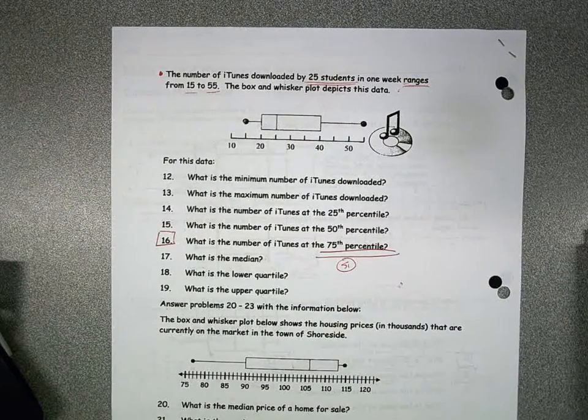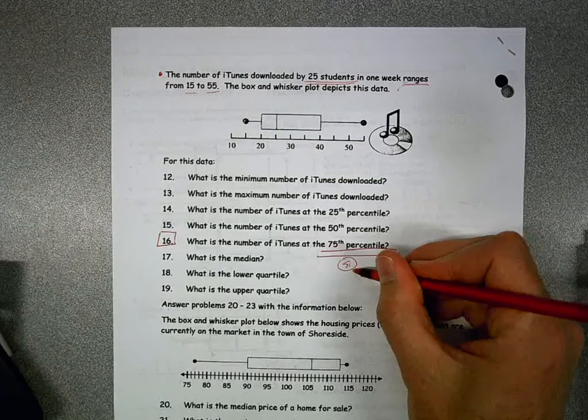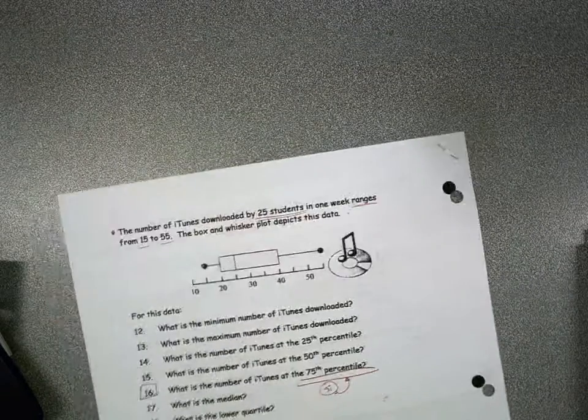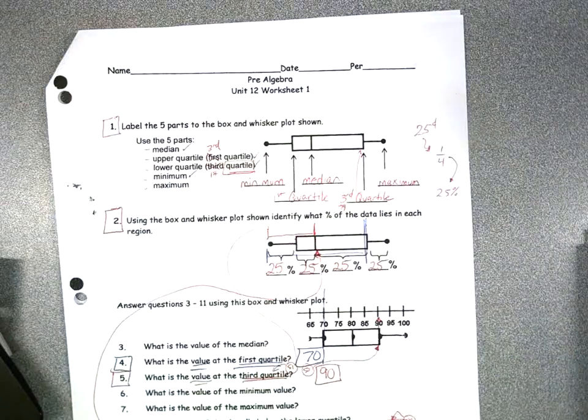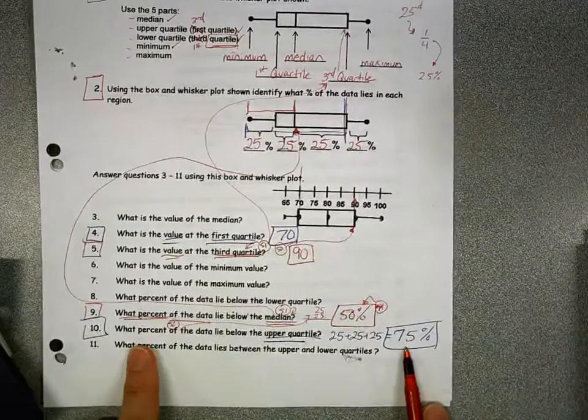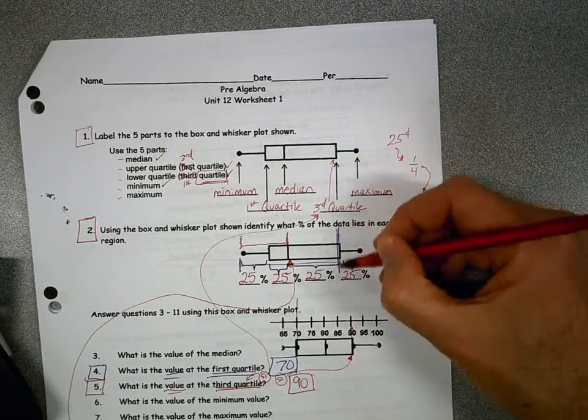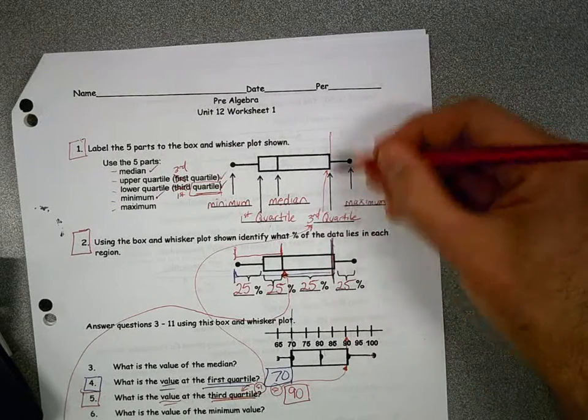So I'll take a look. And step 1 is I want to identify where that is. Now if I take a look over here, I use my notes again that we took together. The 75th percentile, well, that was just the problem we just did. It's talking about the percentages. That's another name that they give that line right there, which is the third quartile. Okay?